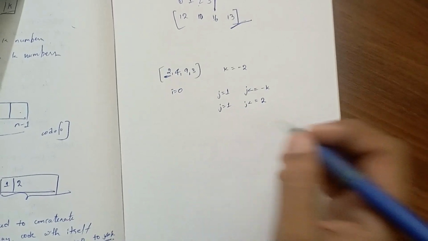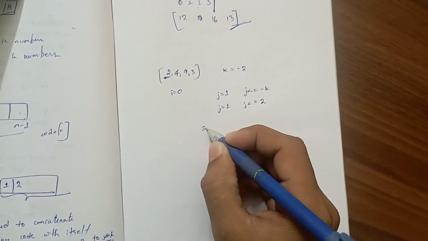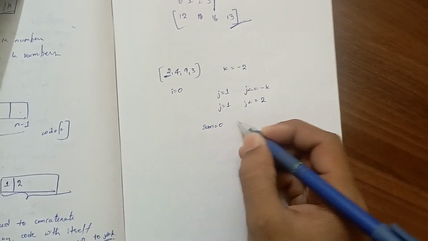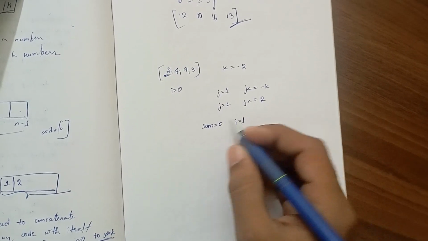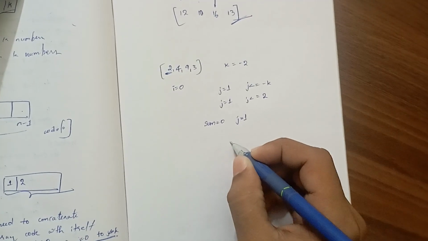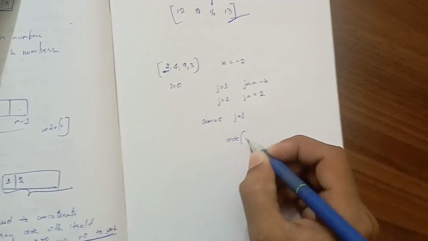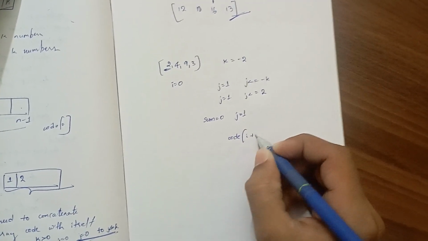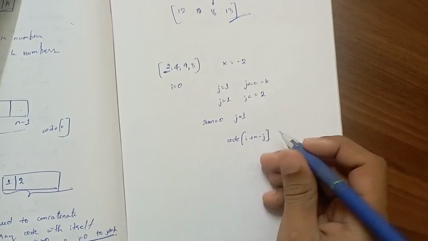The sum is previously 0 and j is equal to 1, so we will be adding code of i plus n minus 1, the first previous element.